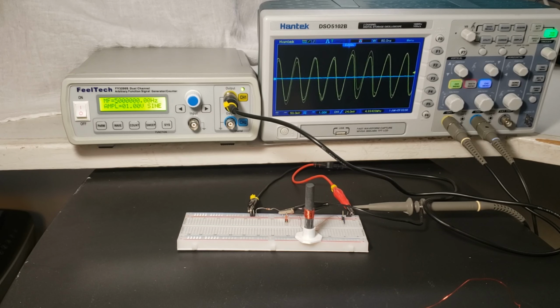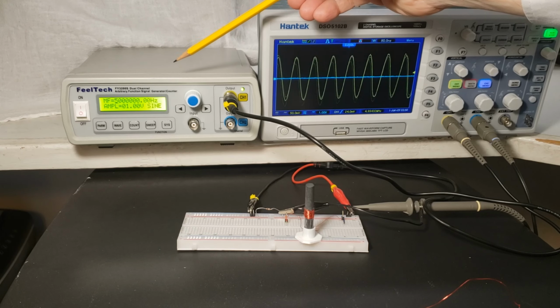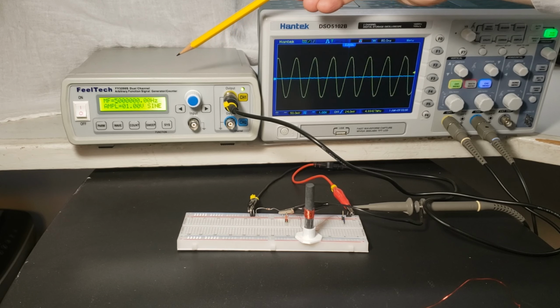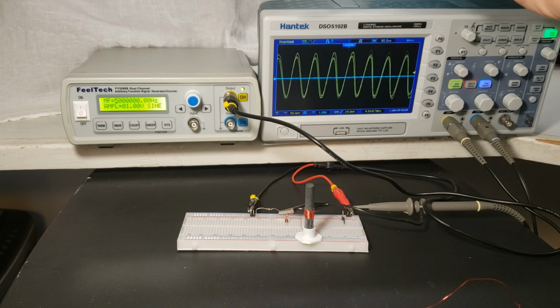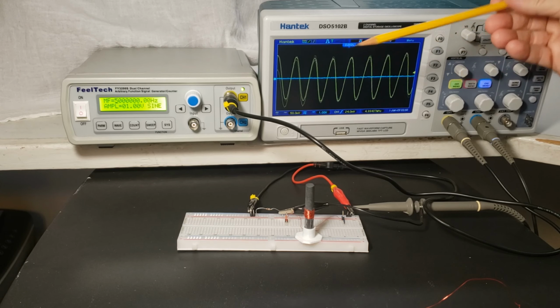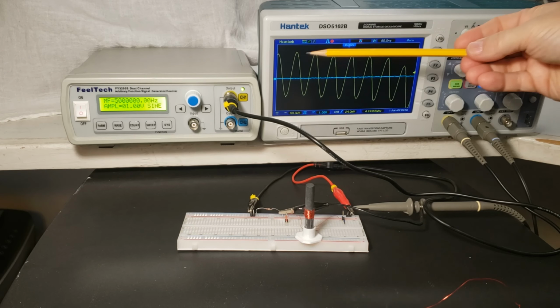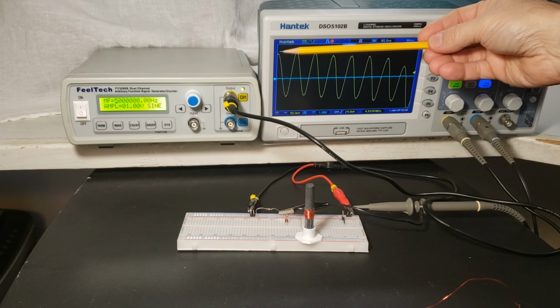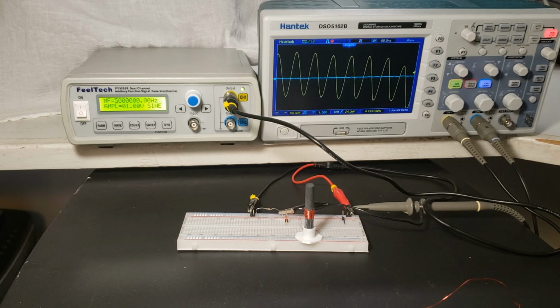This is a demonstration of electromagnetic induction. On the left is a function generator that is producing a 5 million hertz, or 5 megahertz, signal. That signal is a sine wave at 1 volt, and you can see that here on this oscilloscope. I'll pause the real-time display and just let you see that you have a signal that is at maximum 1 volt, drops down to negative 1 volt, and then oscillates like that 5 million times every second.